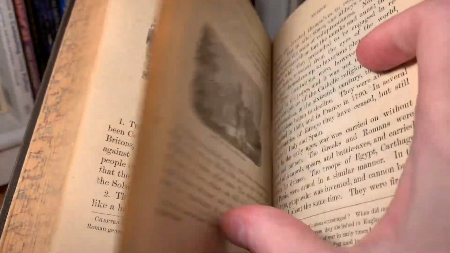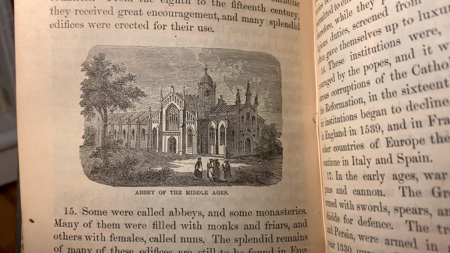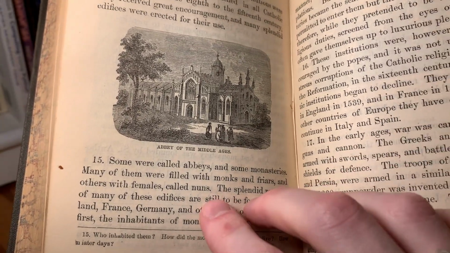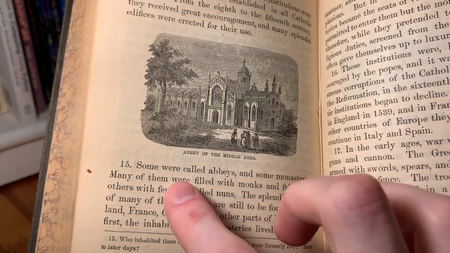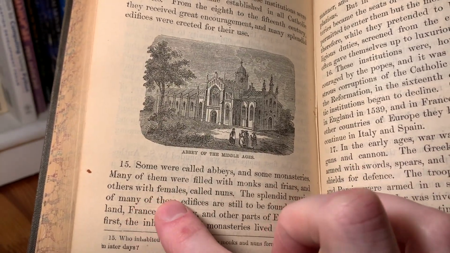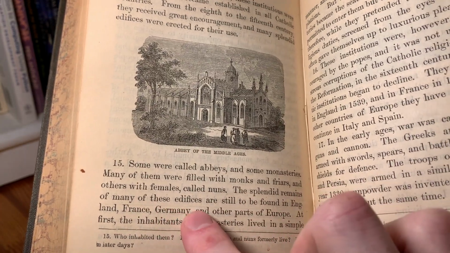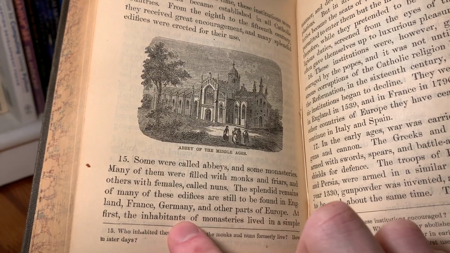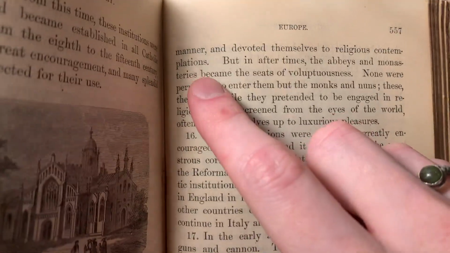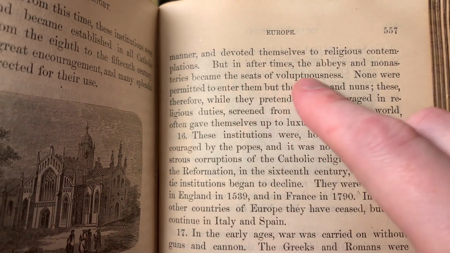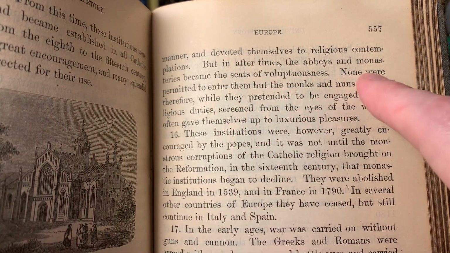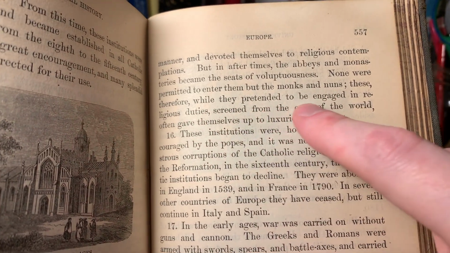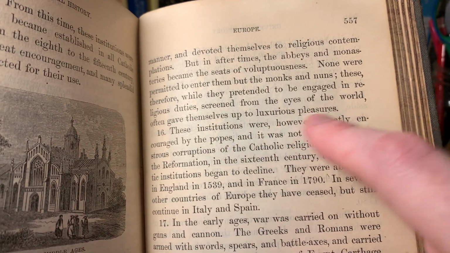Here we have a really nice engraving of an abbey from the Middle Ages. It says, some were called abbeys and some monasteries. Many of them were filled with monks and friars, and others with females called nuns. The splendid remains of many of these edifices are still to be found in England, France, Germany, and other parts of Europe. At first, the inhabitants of monasteries lived in a certain manner and devoted themselves to religious contemplation. But in after times, the abbeys and monasteries became the seats of voluptuousness. So just sort of saying that they degraded in their morals, I guess, there.